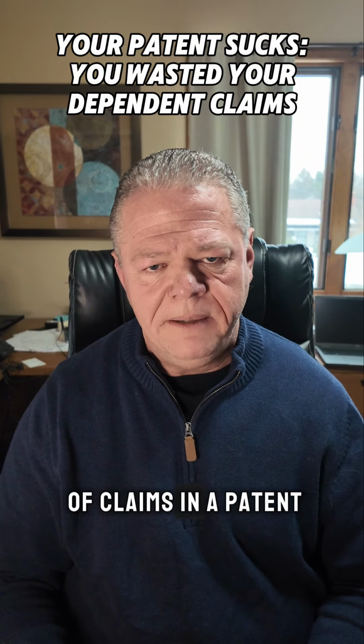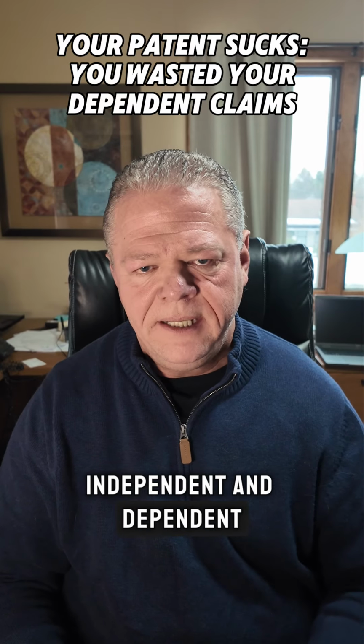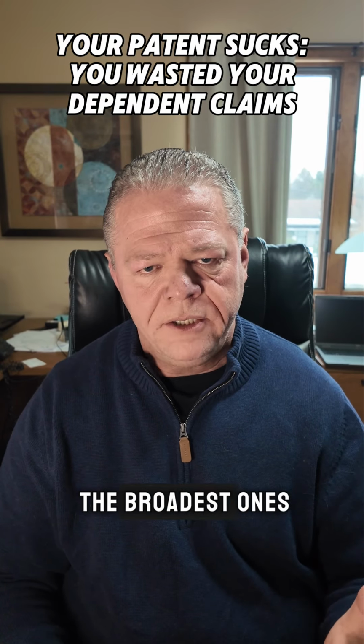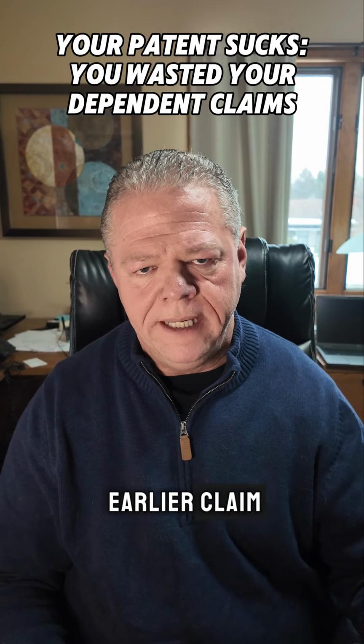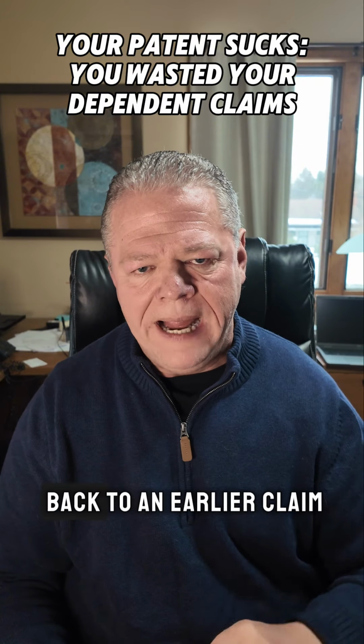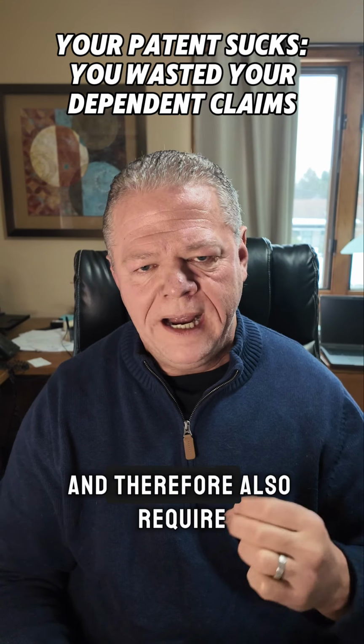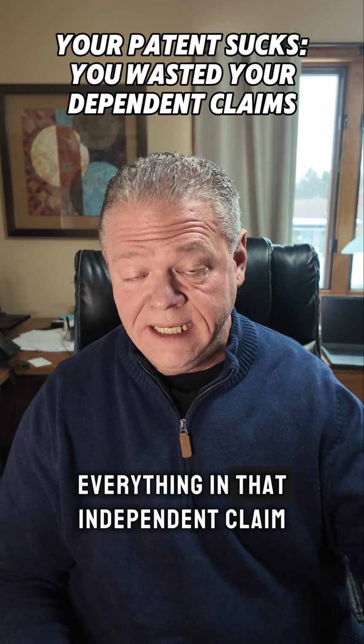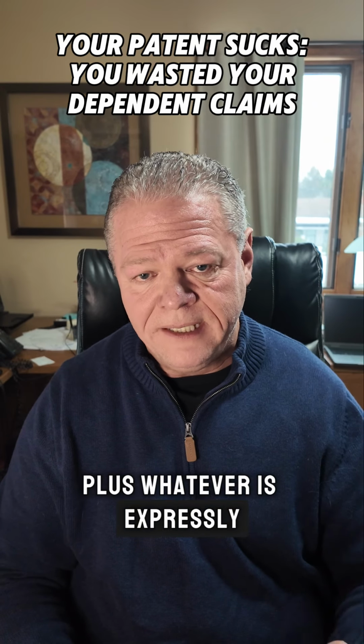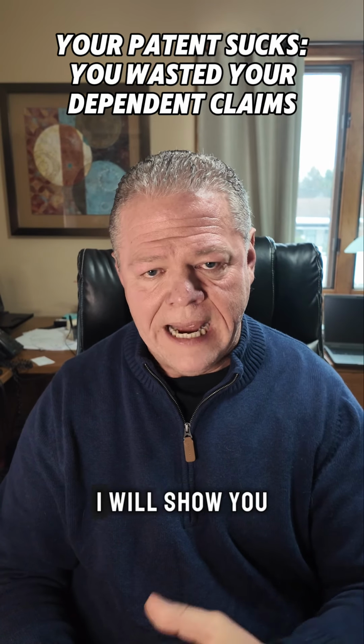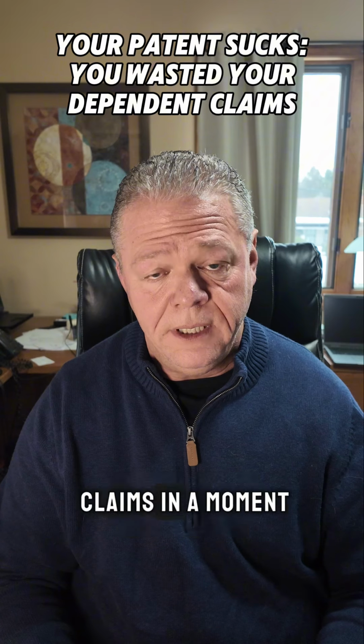There are two kinds of claims in a patent, independent and dependent. The independent claims are the broadest ones, and they do not refer back to an earlier claim. The dependent claims refer back to an earlier claim and therefore also require everything in that independent claim plus whatever is expressly listed in the dependent claim itself. I will show you an example of dependent claims in a moment.